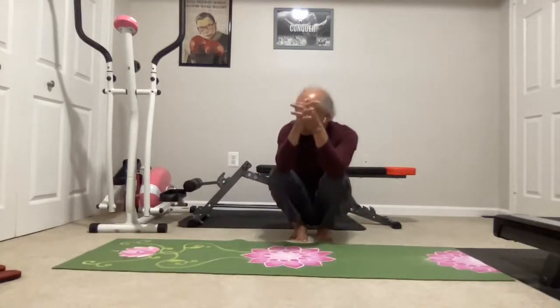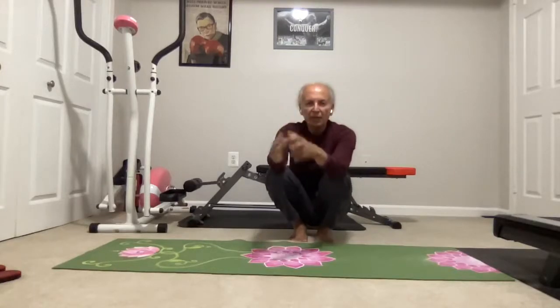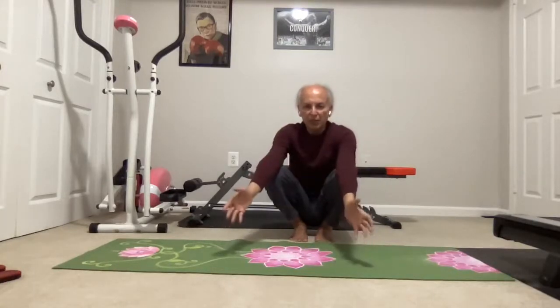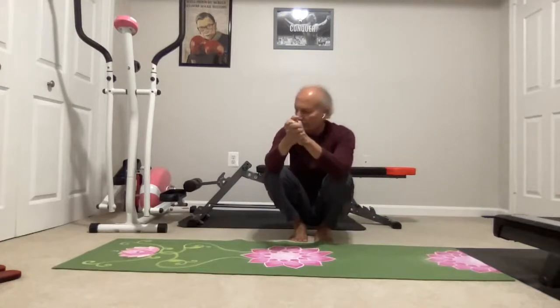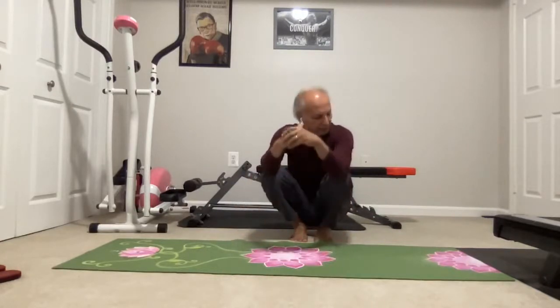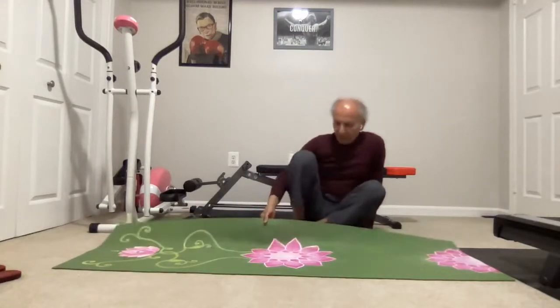I have this yoga mat, and everybody's asking me about the yoga mat. Where did I get it? It's my daughter's. My daughter is an attorney, and she's a certified yoga teacher. It's her personal mat, and my wife is a professional artist.